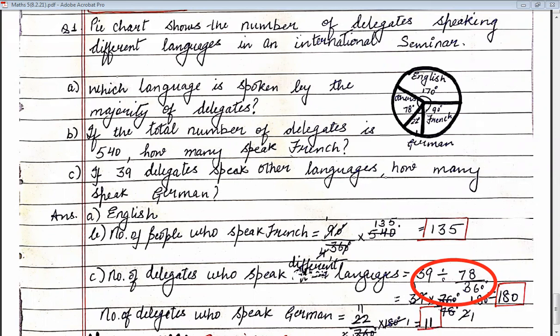Now you know how to deal with division of a fraction. In the next step, you will just take the reciprocal of the second fraction. So it will become 39 times 360 divided by 78. Now children, after cancellation, your final answer is 180. So what is the total number of delegates who attended the seminar? 180.